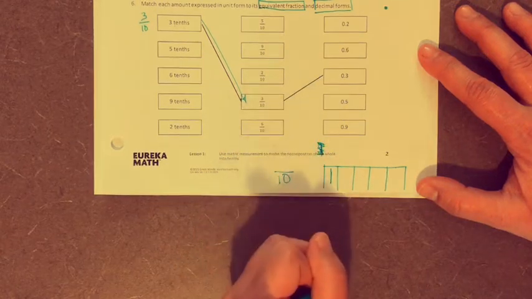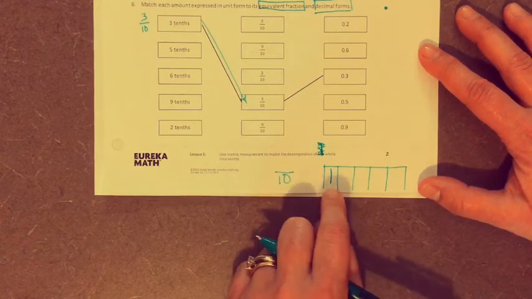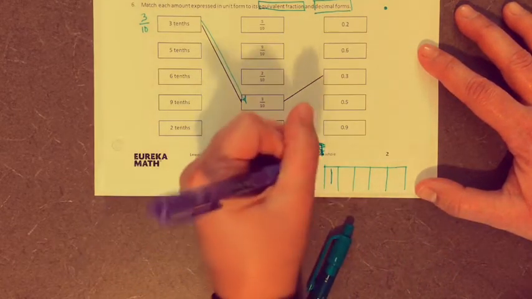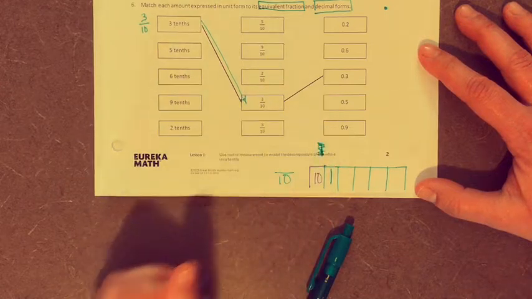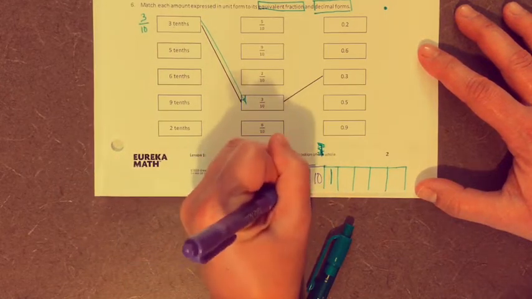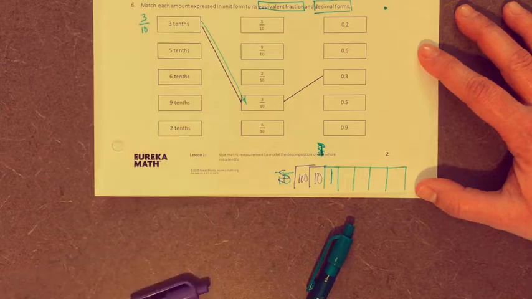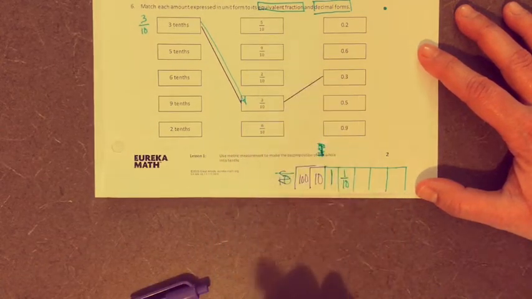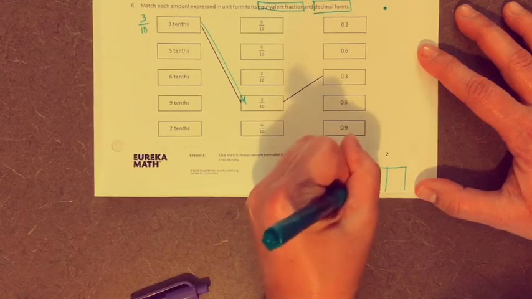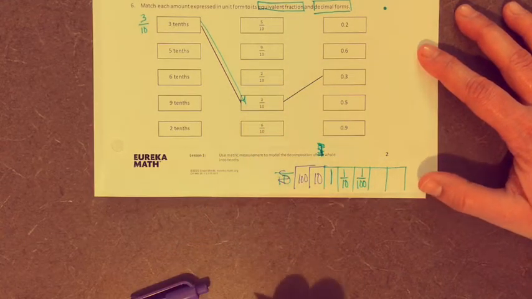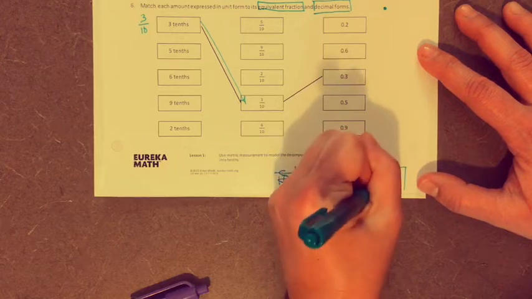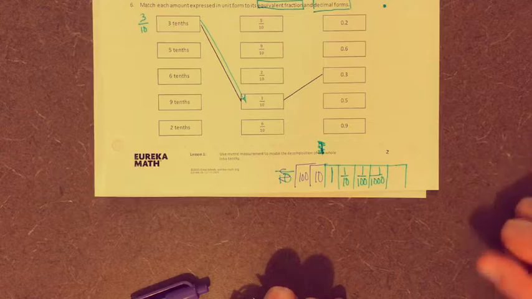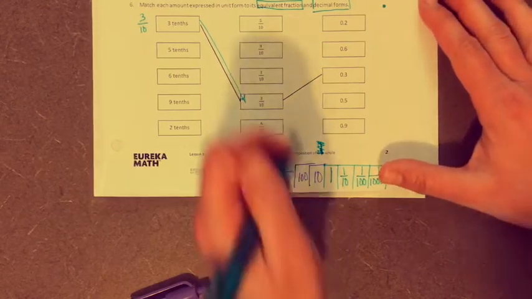I was going to do a number line, but let's not. Let's just put them in these boxes. If this is your ones place, then this would be your tens place, and this would be your hundreds place. If I move to my right, this would be my tenths place, this would be my hundredths place, and this would be my thousandths place. I could keep going, but since you're in the 4th grade, I'm going to stop right here. Okay? So 3/10.